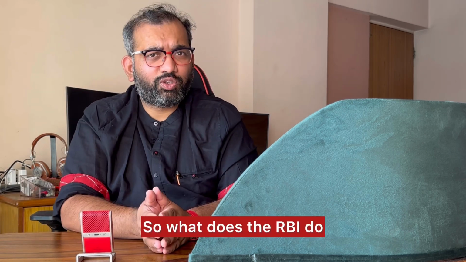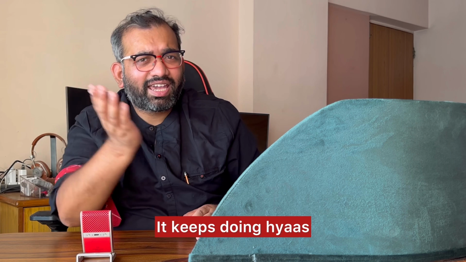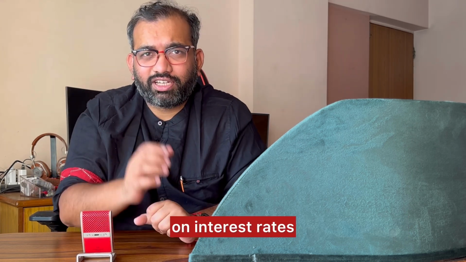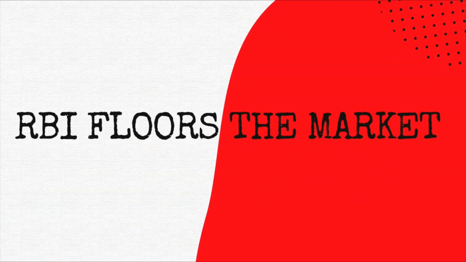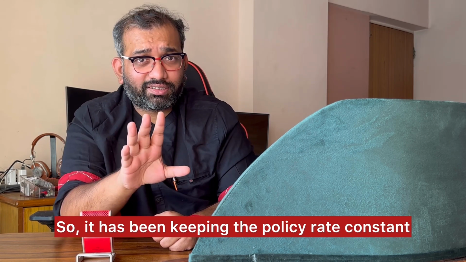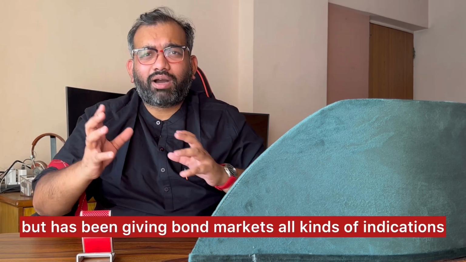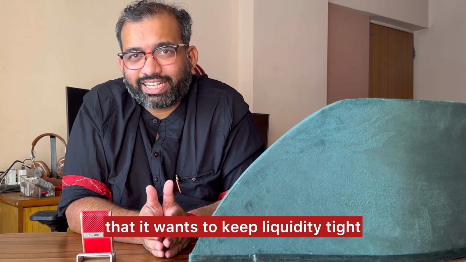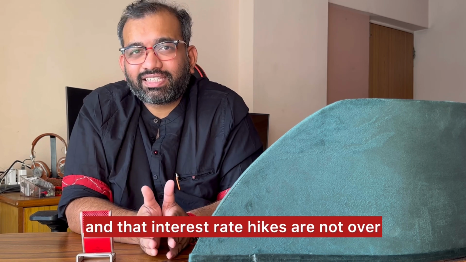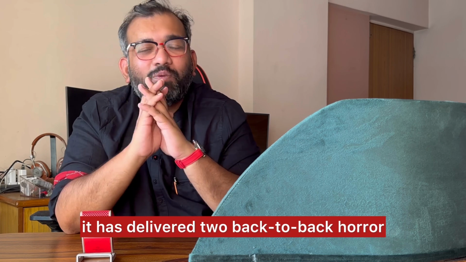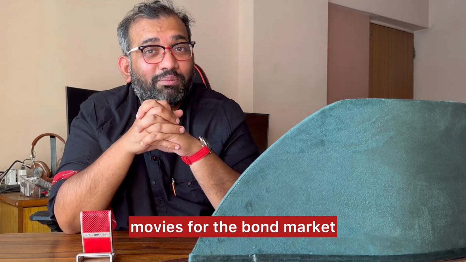So what does the RBI do? It keeps doing nothing whenever it meets every 2 months to decide on interest rates. So it has been keeping the policy rate constant, but has been giving bond markets all kinds of indications that it wants to keep liquidity tight and that interest rate hikes are not over. And in the process, it has delivered two back-to-back horror movies for the bond market.